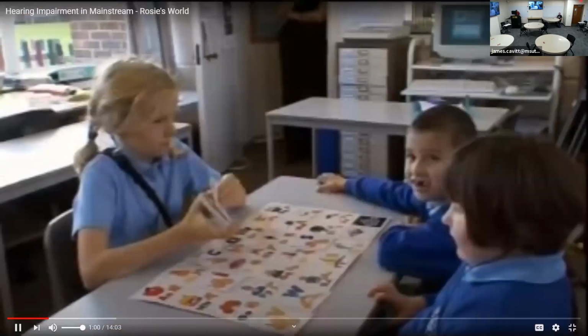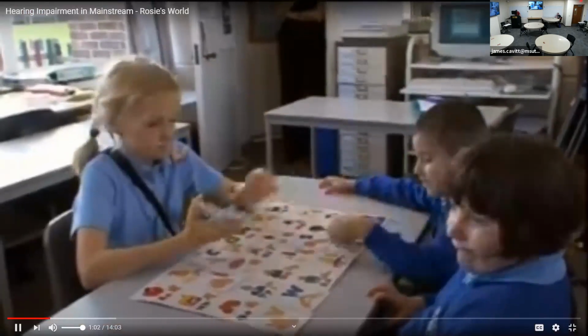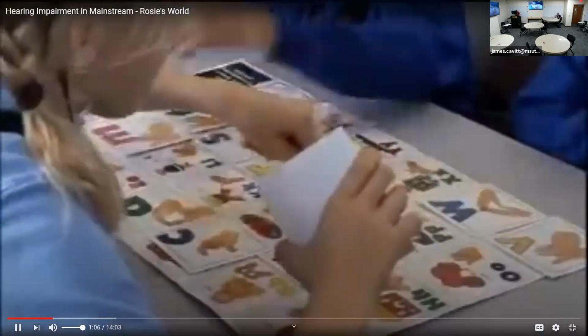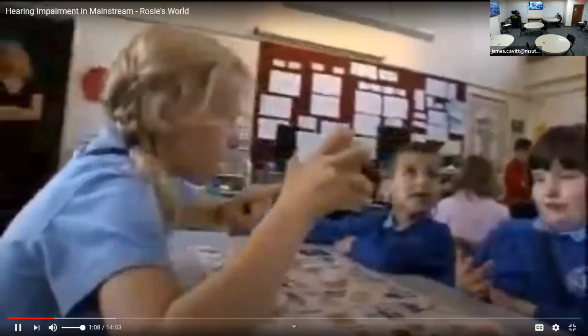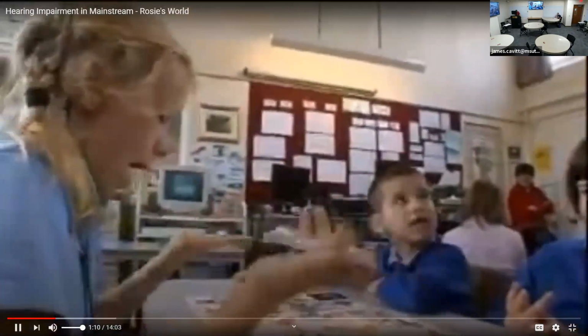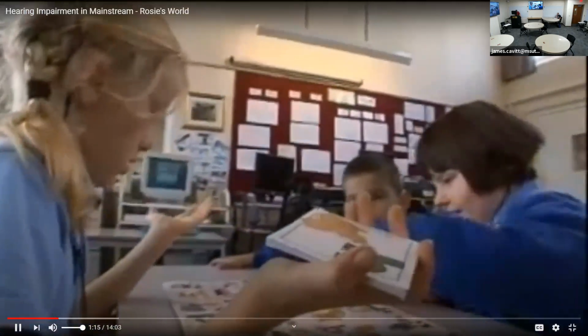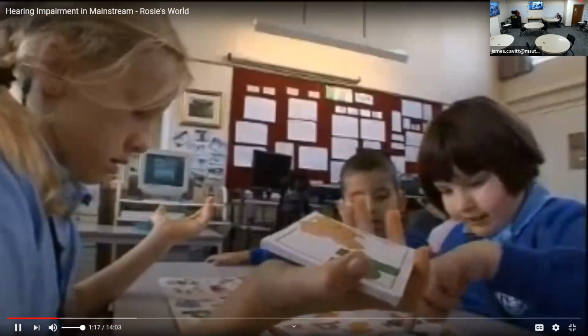Not every school benefits from a team of signing TAs and a teacher for the deaf, but many of the strategies used at Willington can be employed at mainstream schools without additional facilities to enable hearing impaired children to access the curriculum fully. This programme focuses on those strategies.